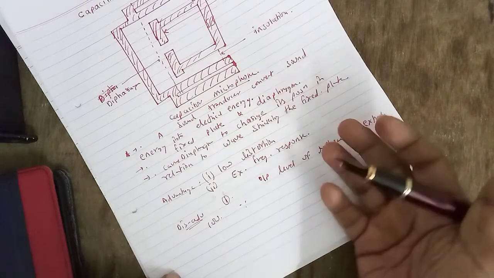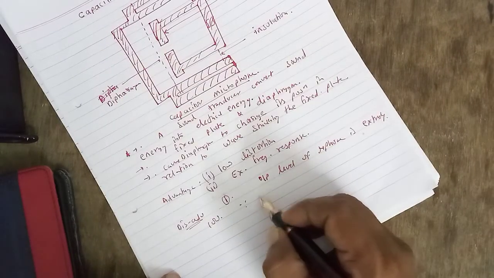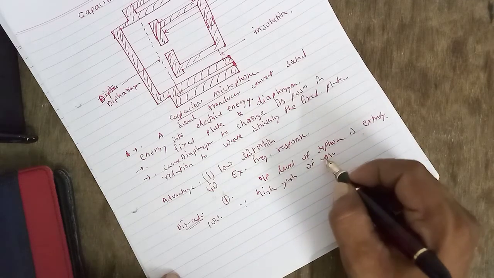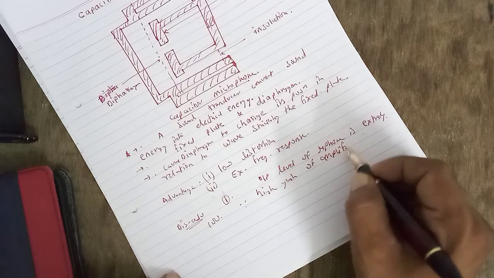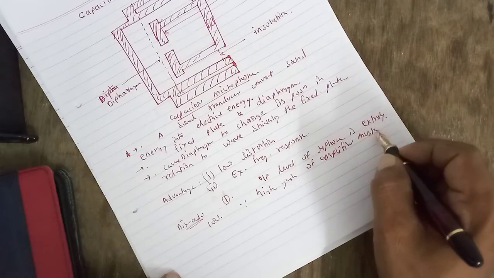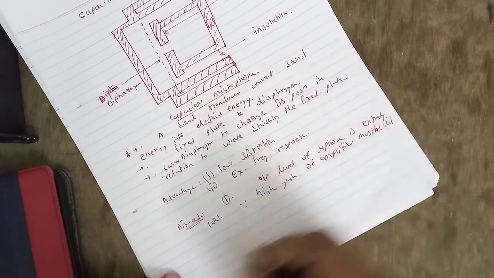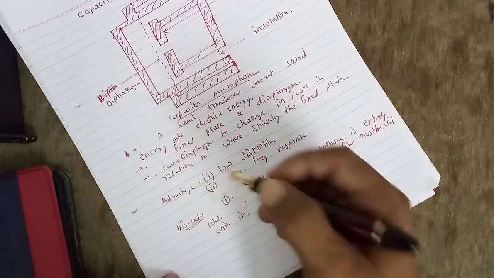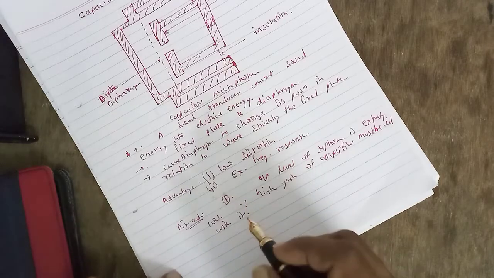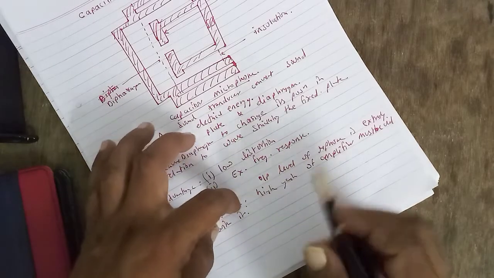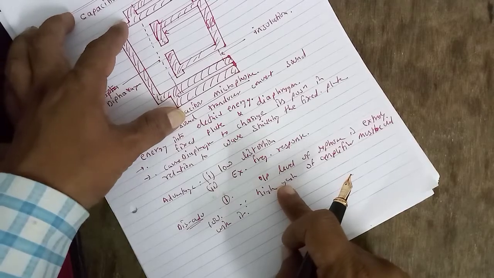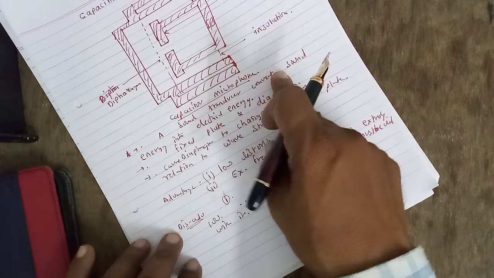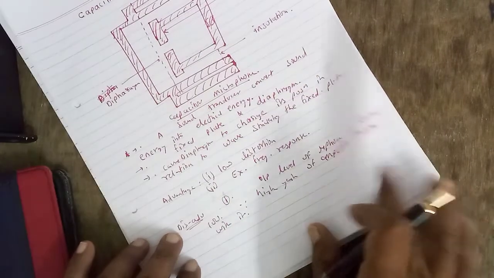To obtain the exact output, you have to use an amplifier, and it should be mounted directly to the microphone. Okay, this is all about the capacitor microphone. Then we will start the loudspeaker.